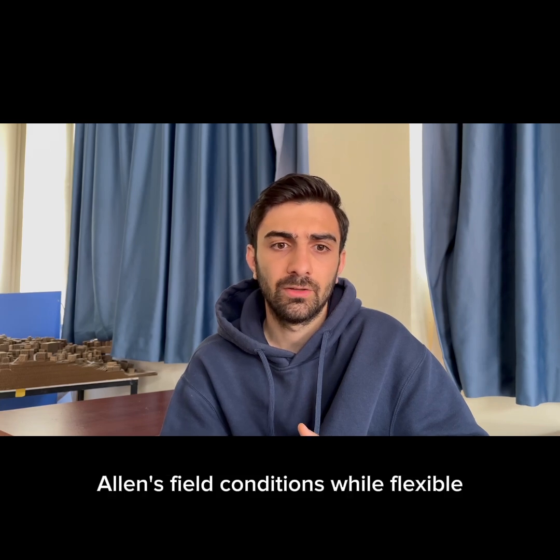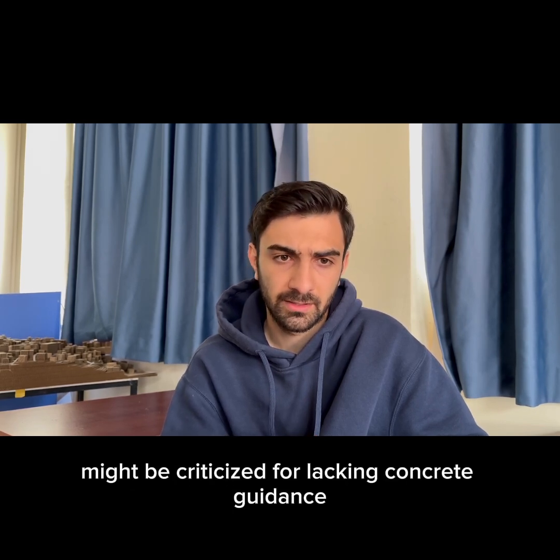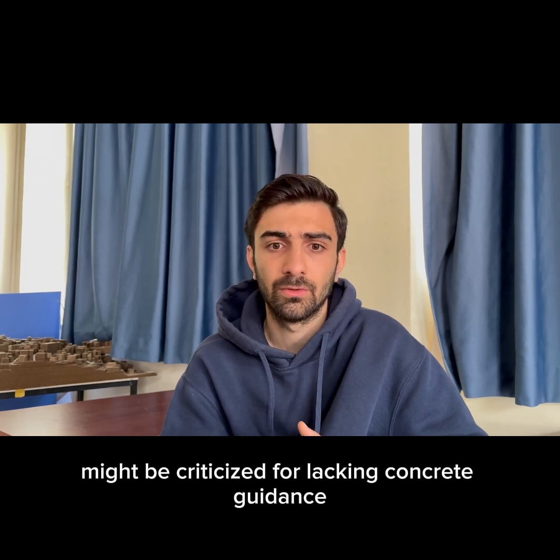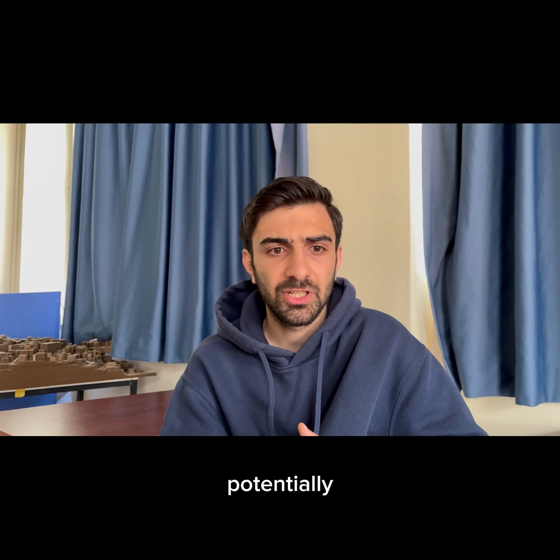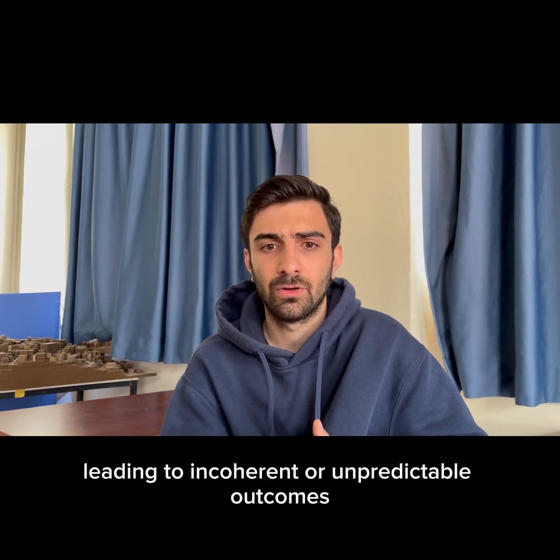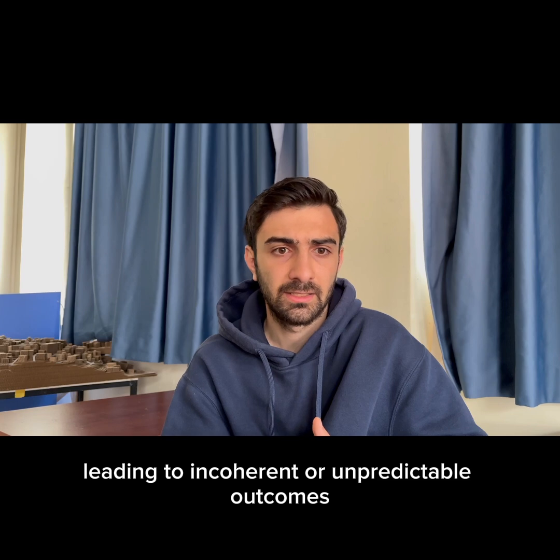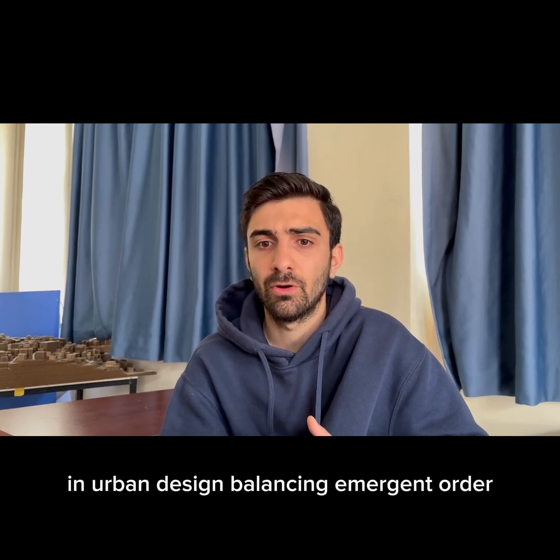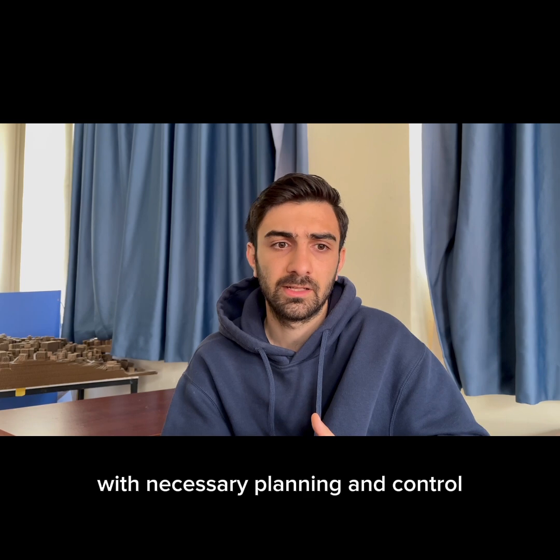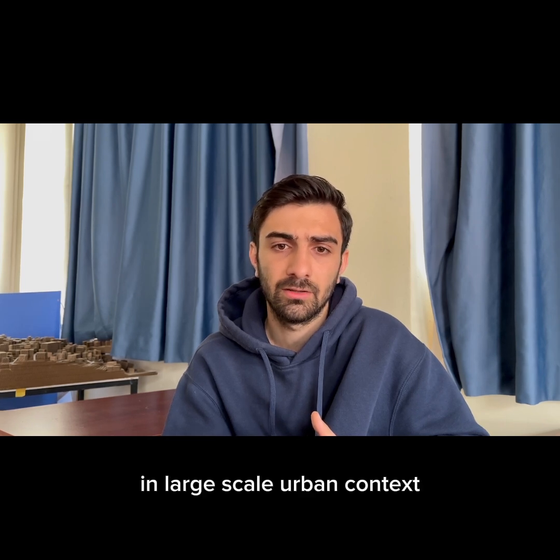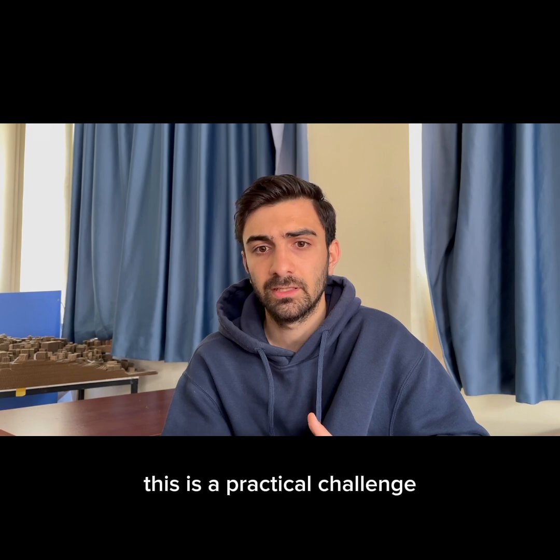Allen's field conditions, while flexible, might be criticized for lacking constraint and guidance, potentially leading to incoherent or unpredictable outcomes in urban design. Balancing emergent order with necessary planning and control in large-scale urban contexts poses a practical challenge.